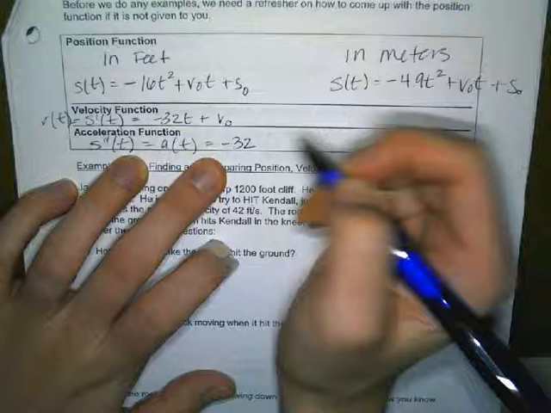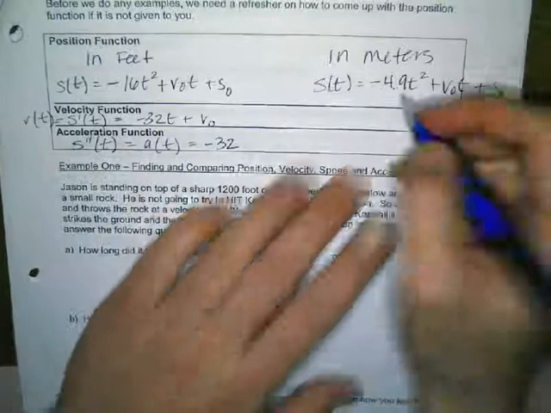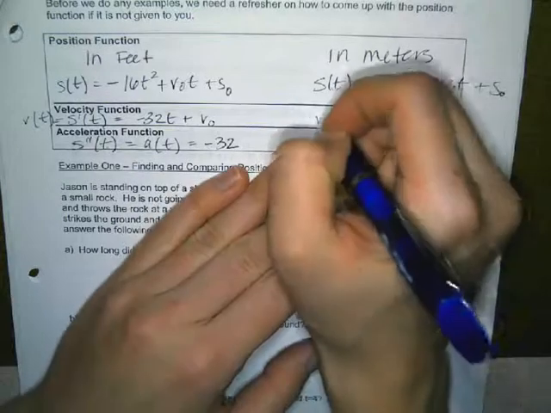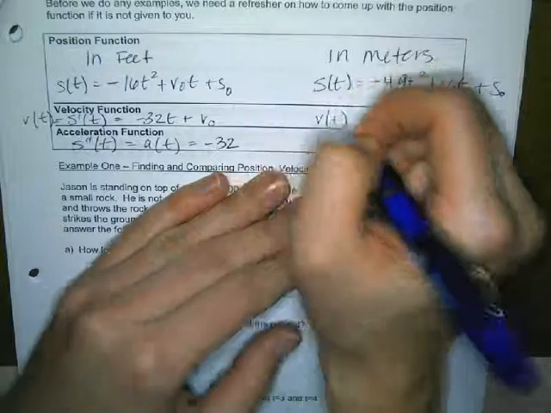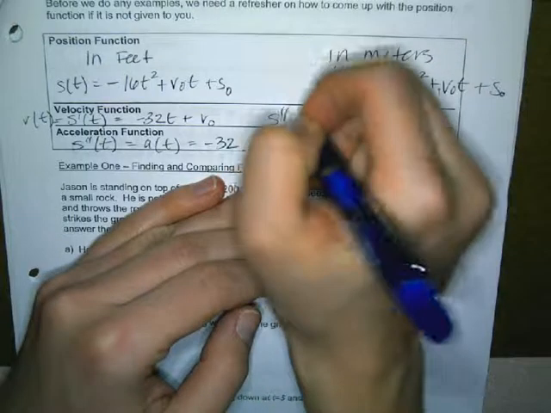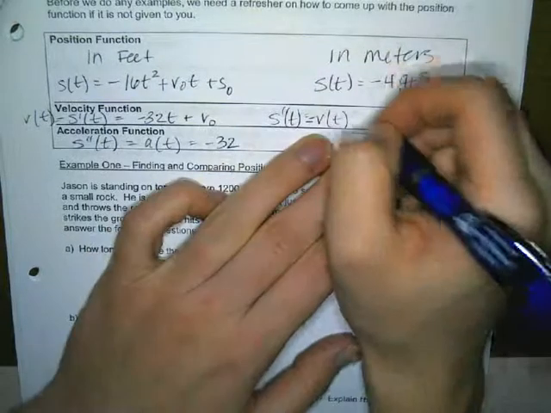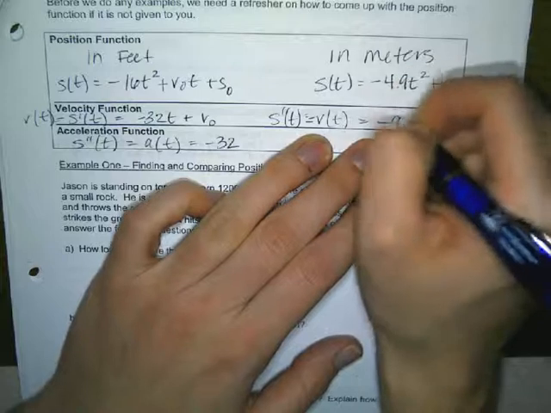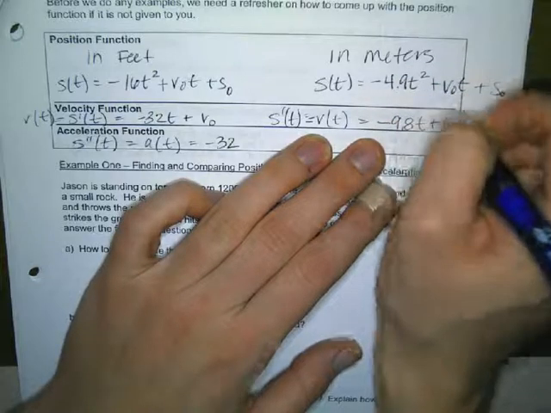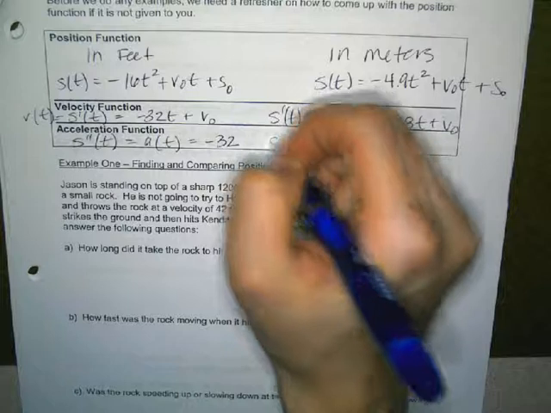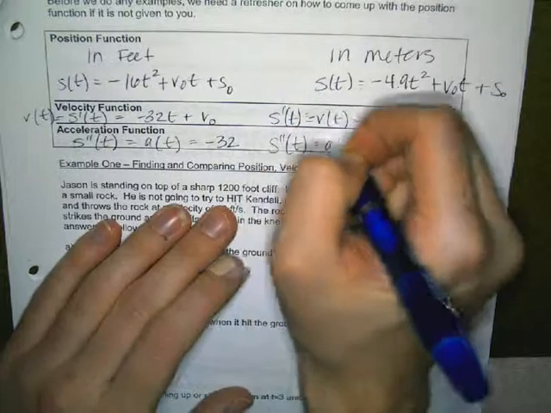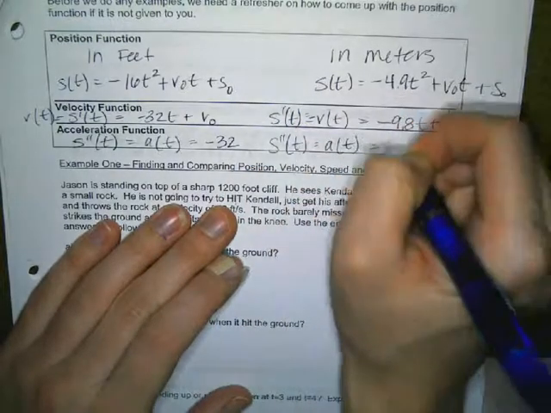But that will be negative 32. Over here, s prime of t will be negative 9.8t plus v sub o. Double prime, negative 9.8.